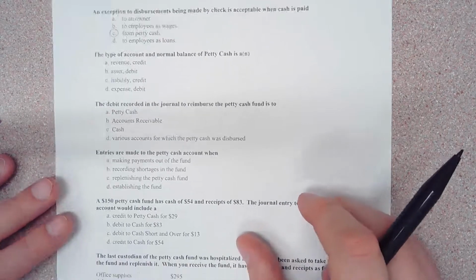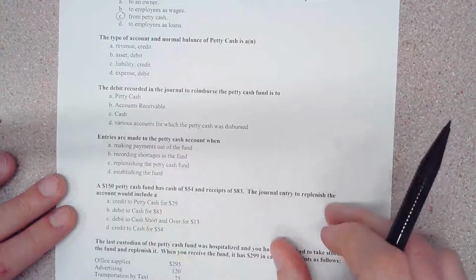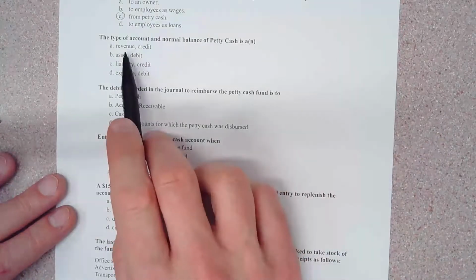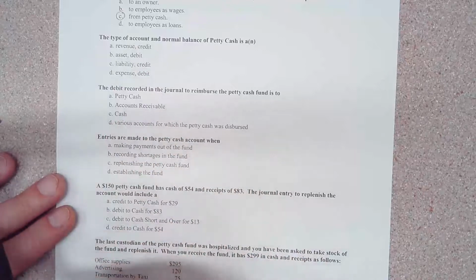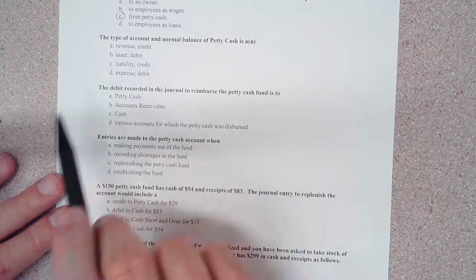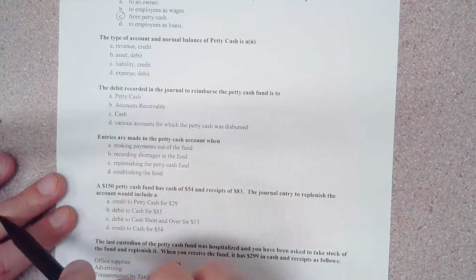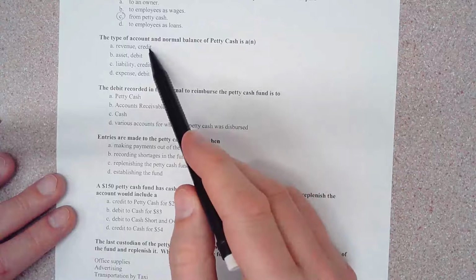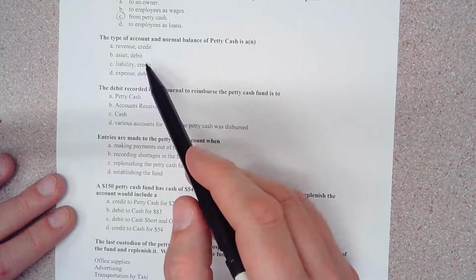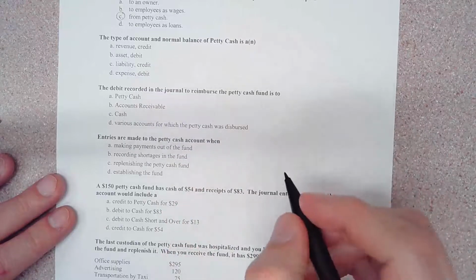Okay. The type of account and normal balance of petty cash is revenue credit, asset debit, liability credit, and expense debit. Well, you need to be careful here because revenues have a normal credit balance, assets have a normal debit, liabilities have a normal credit balance, and expenses have a normal debit balance.